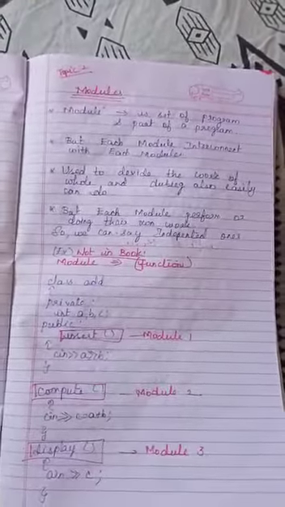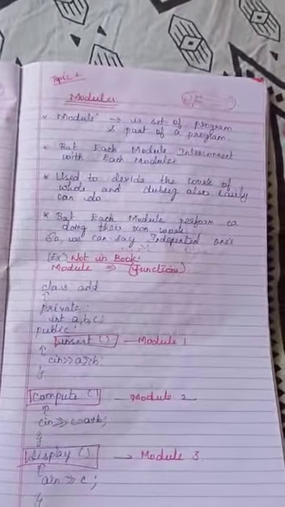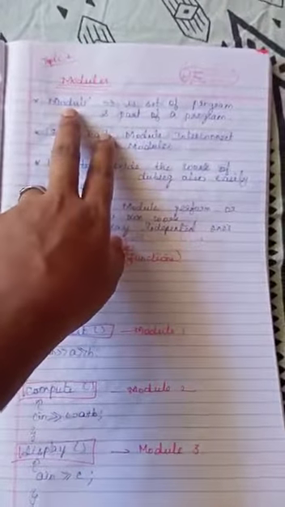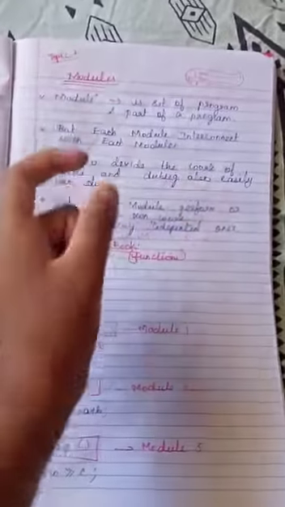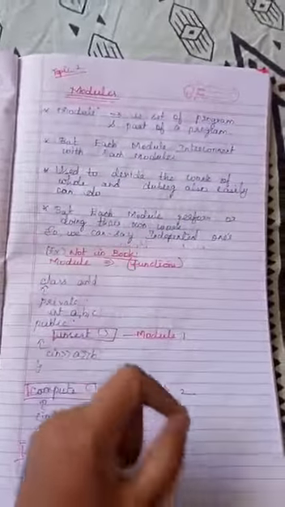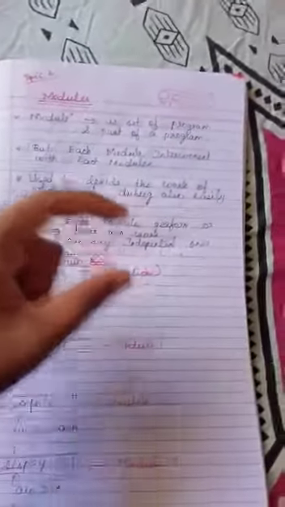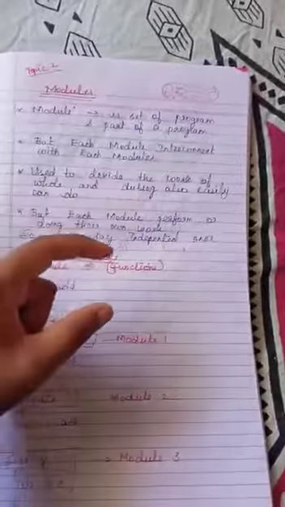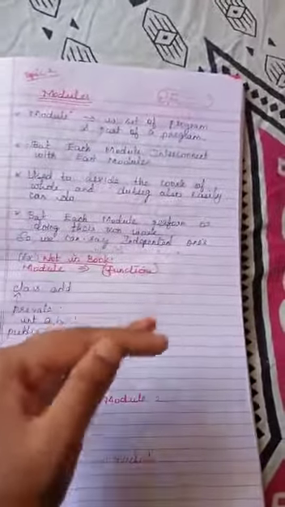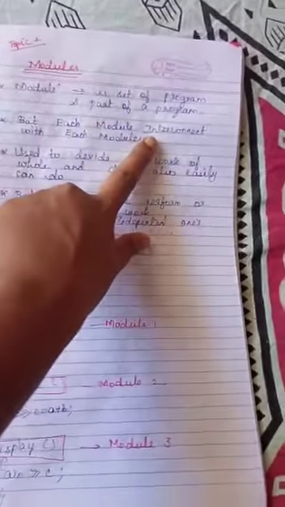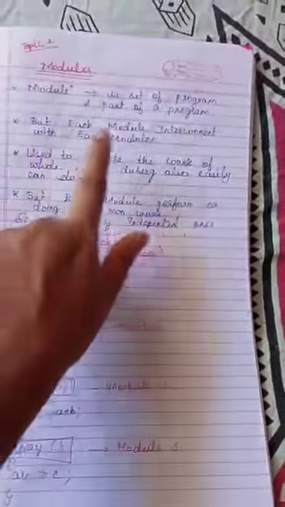Module, in the sense, a set of programs, a set of statements in a part of a program is called a module. So we can directly say modules are separate functions. So, set of statements is called a module, and each module is a part of a program. Each module is interconnected with the other modules.